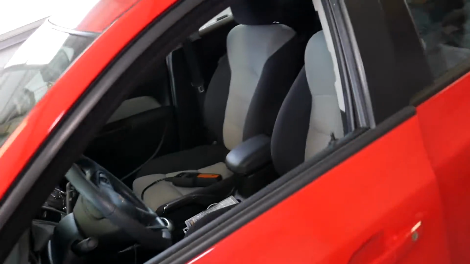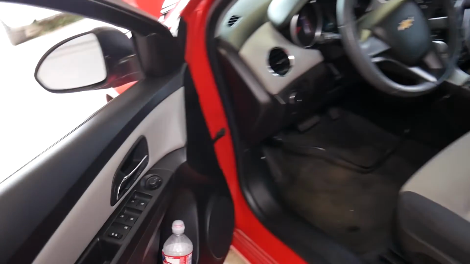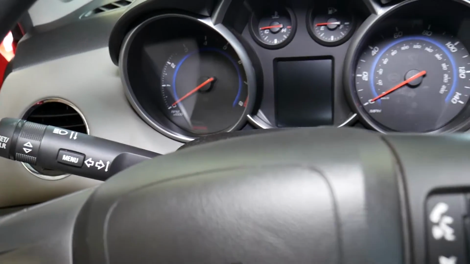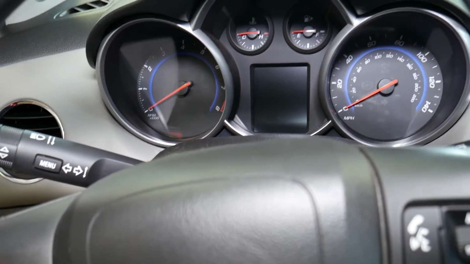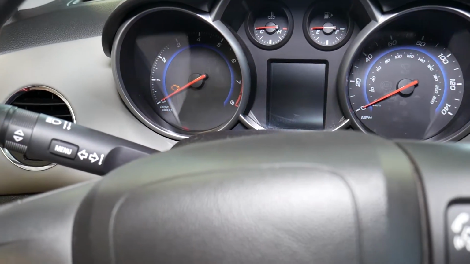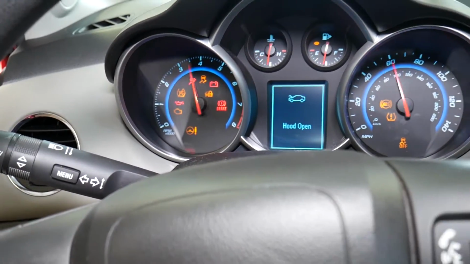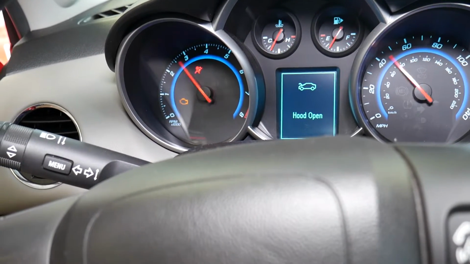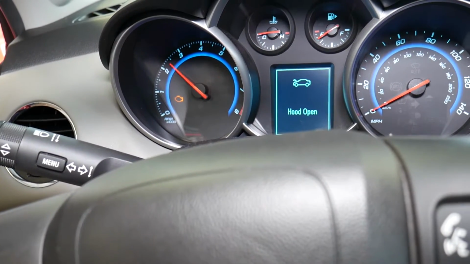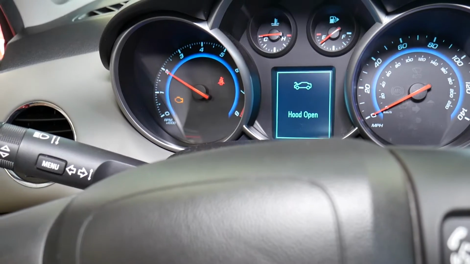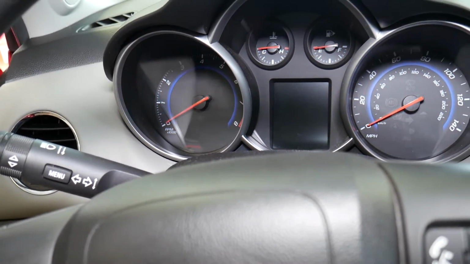I'm going to go inside now. Everything's plugged in. I haven't even cleared the codes yet, and I want to start the car to see what it's going to sound like now. Okay, listen now. So far it sounds better. But the engine light is still on.